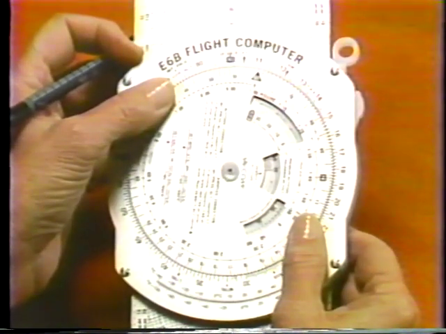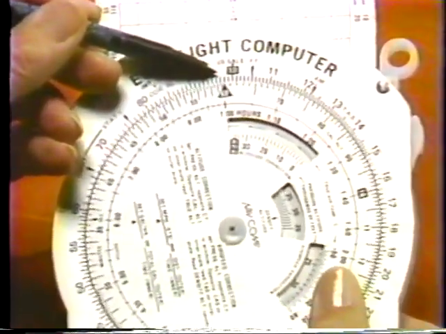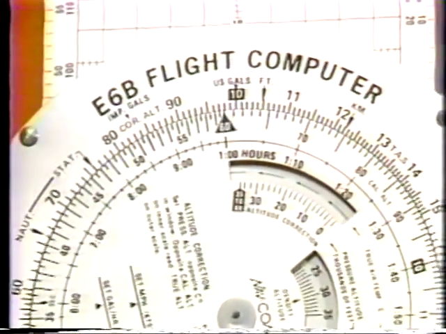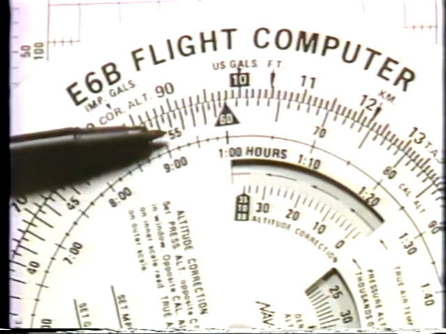When speed is one of the two knowns, we first set the rate arrow opposite that speed of 98 knots. Remind yourself again, miles are on the A scale, minutes are on scale B. We are flying close to 300 miles at almost 100 knots, so common sense tells us that the flight will require about 3 hours to make.